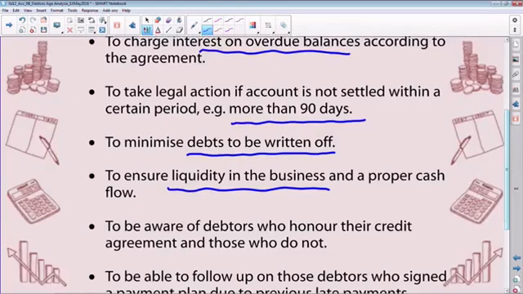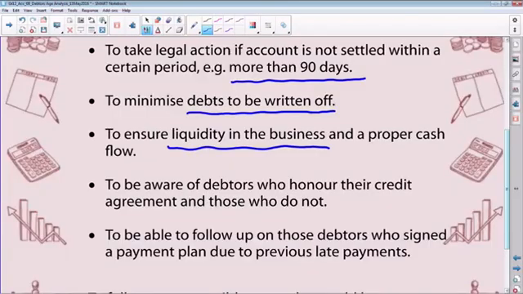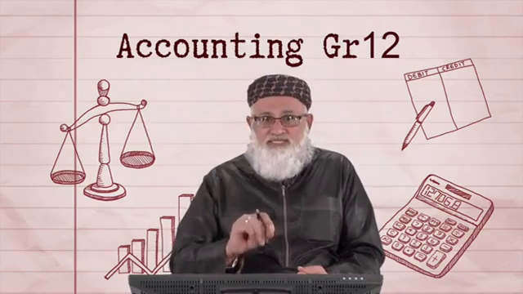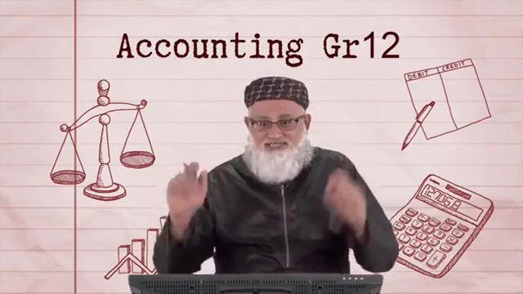To be aware of debtors who honor their credit agreements and those who do not. Yes, your debtors age analysis will give you a clear indication of which debtors are honoring their agreements and those who are not honoring their agreements. And then, yes, to be able to follow up on those debtors who signed a payment plan due to previous late payments. So obviously, once a debtor defaults, then you have to follow a procedure where you draw up payment plans, etc., etc. All of these fall within the ambit of internal control. And once again, the purpose of internal control here is to safeguard the asset of a business. Which asset are we referring to? The asset debtors.